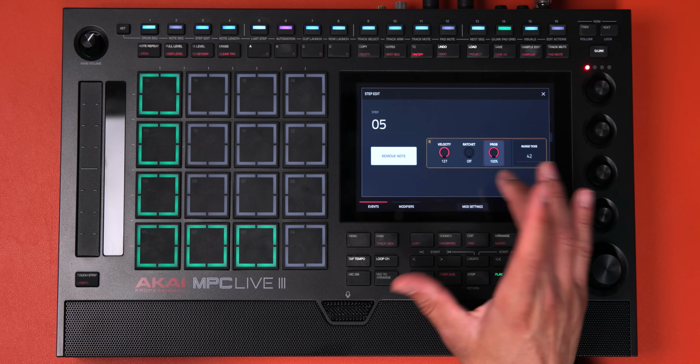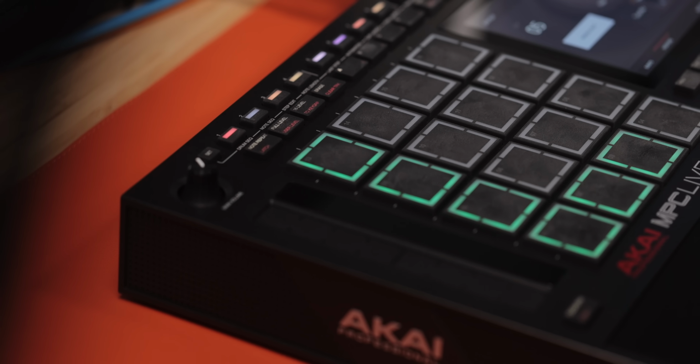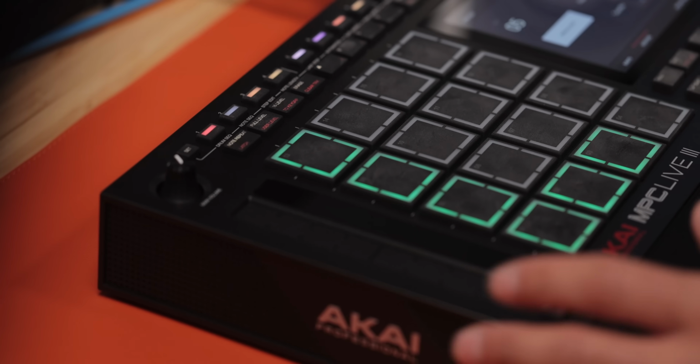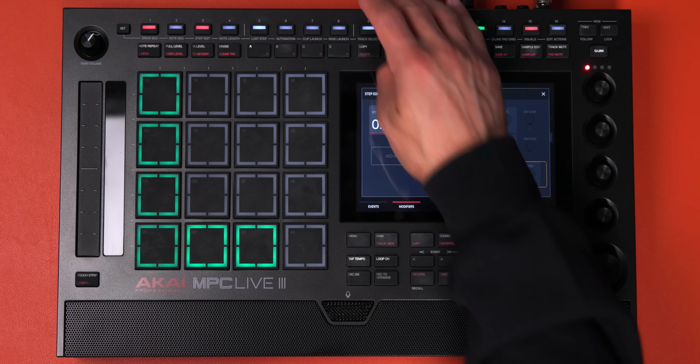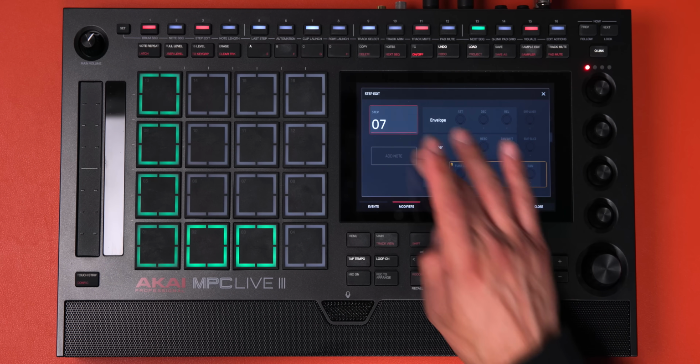Let's go ahead and add some ratcheting right here, and I'm gonna tune this down. Go back to our kick, and I can add some ghost kicks every now and then, and also put probability on some of these.